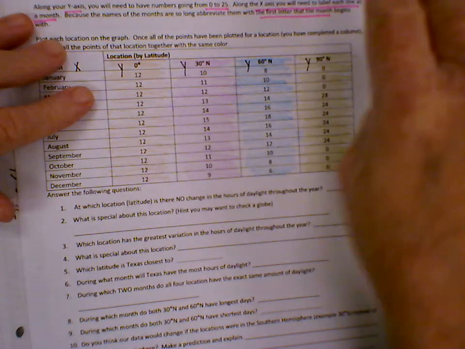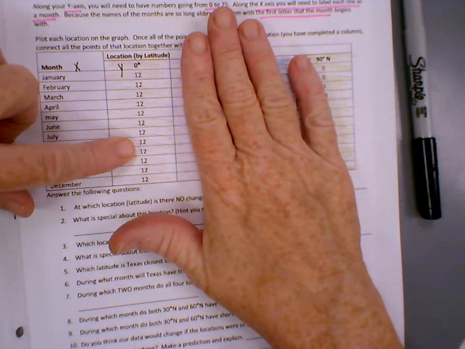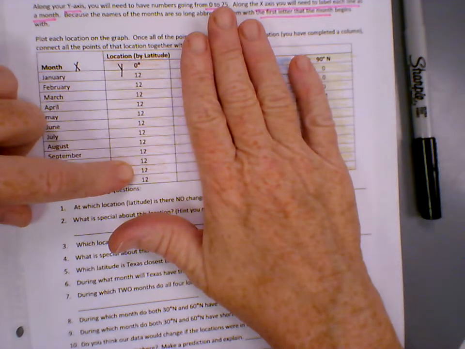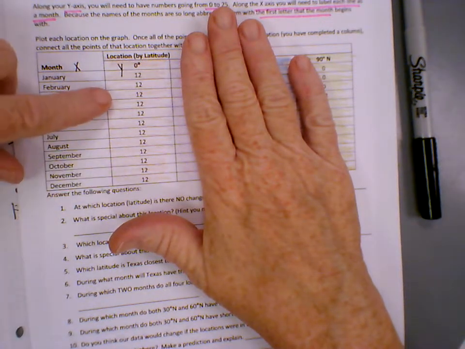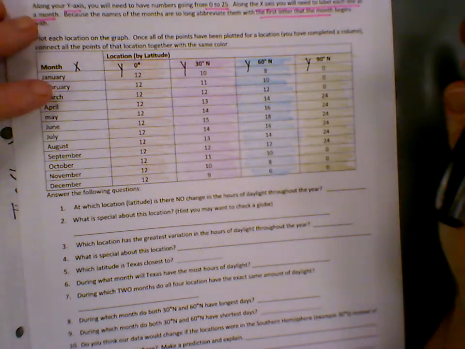I would suggest that you do one column at a time. Use your colored pencil, put your point, and then go in, use a ruler and connect your lines. Make this nice and neat. Neatness counts when you are doing a graph.